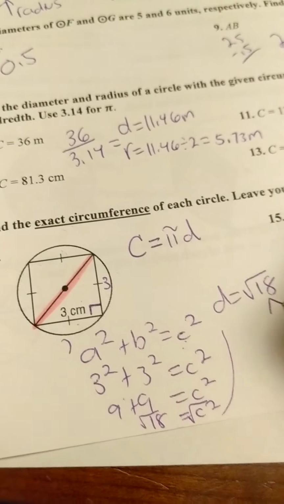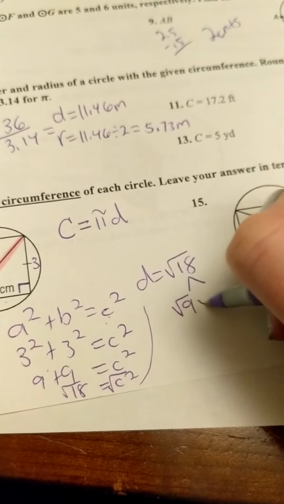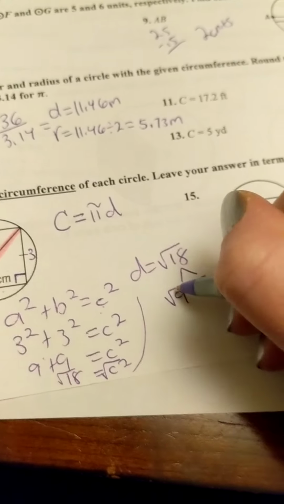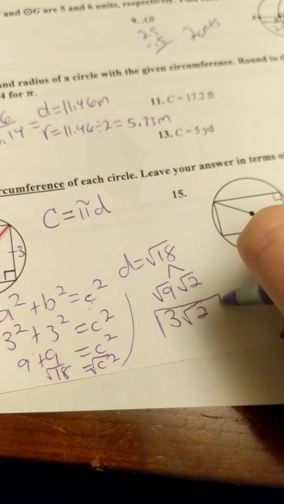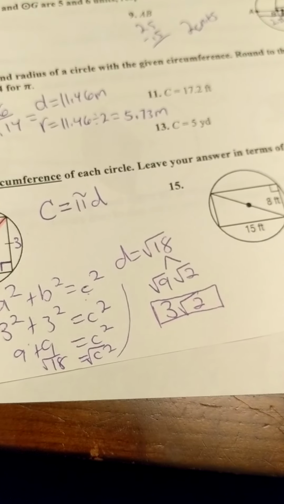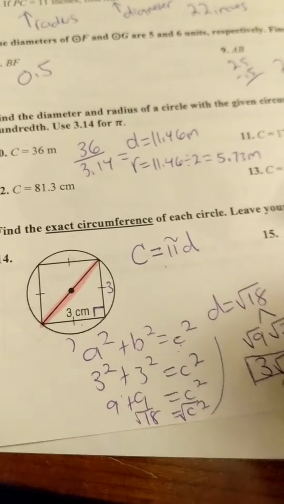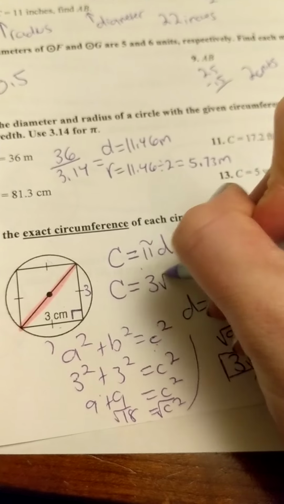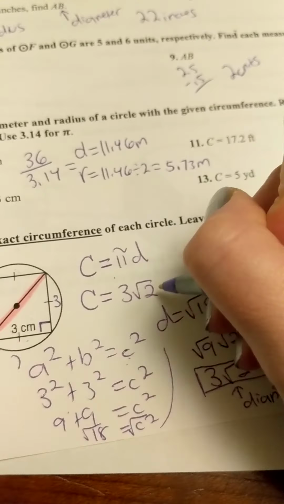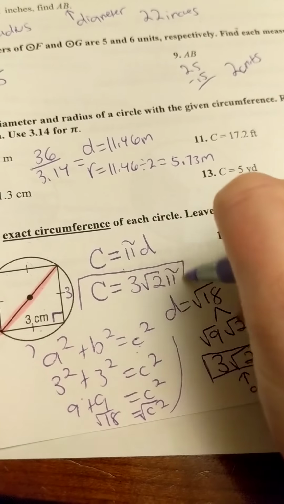If you can work on simplifying it, that would be great. We know that the square root of 18 is the square root of 9 times the square root of 2. The square root of 9 is 3, so we get 3 square root of 2. So our diameter is 3 square root of 2. That's just our diameter. We need to come back up here and plug it into our formula. So we have the circumference equals 3 square root of 2 times pi. And that is our final answer for circumference.